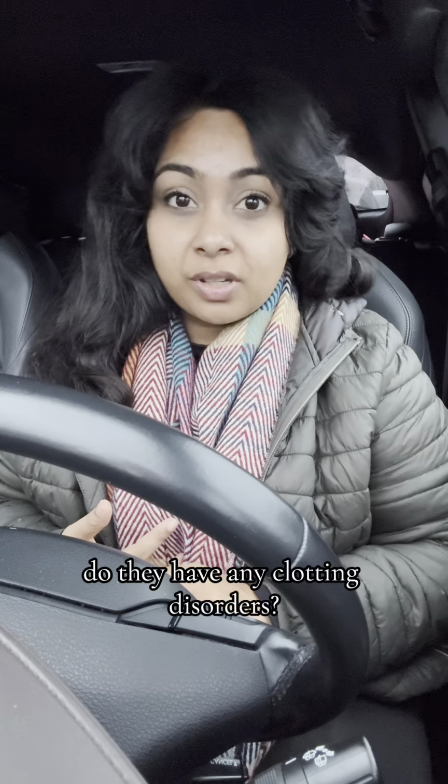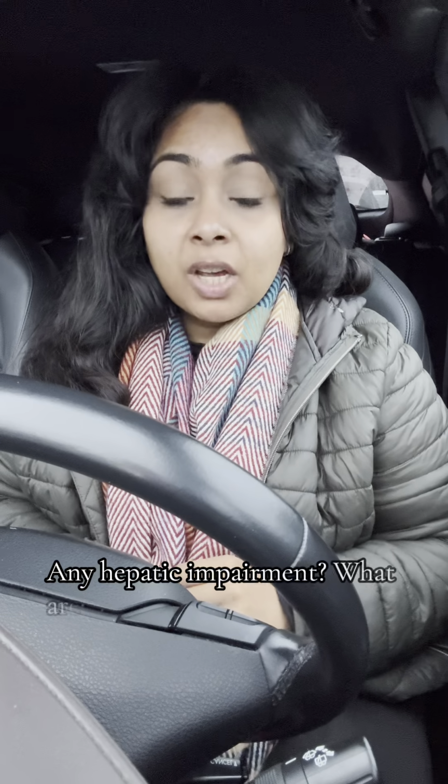I look at bloods and make a note of anything notable. So things I look at are, do they have any clotting disorders? Are their platelets okay? Have they got any renal impairment, any hepatic impairment? What are their inflammatory markers if they've got an infection?